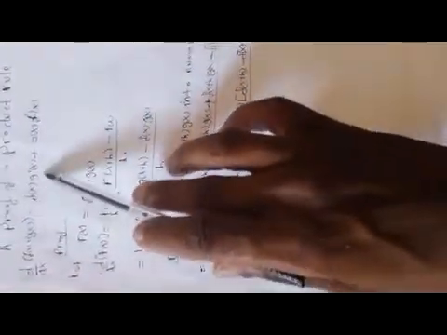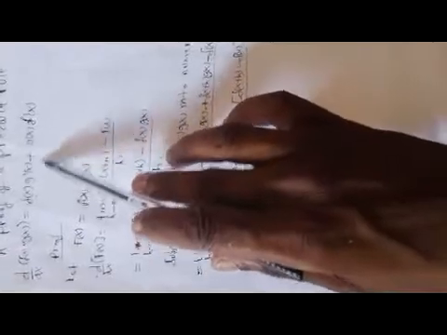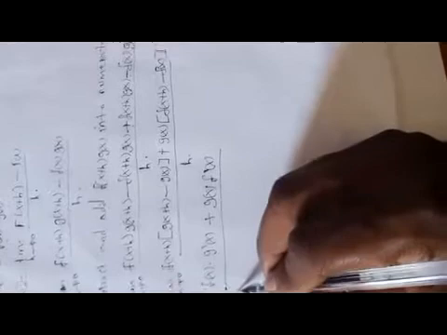This is our formula, which is equal to this one here. This is the end of the proof.